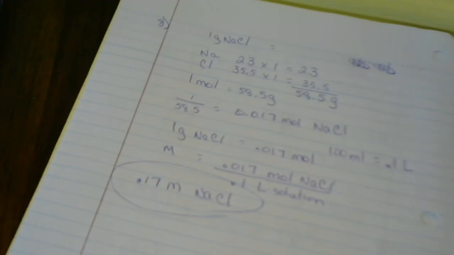I'm going to try to not make the ones on the test too complicated, but you do need to be able to plug this in. You've got to be able to do molar mass and be able to convert milliliters to liters, grams to moles, things like that. Normal stuff that you should be able to do.